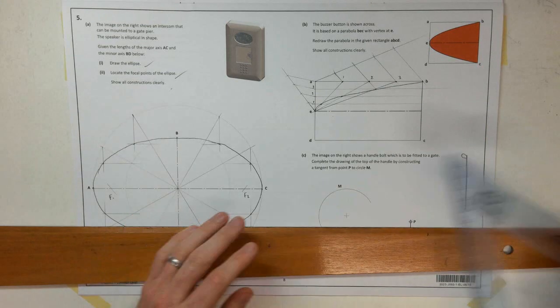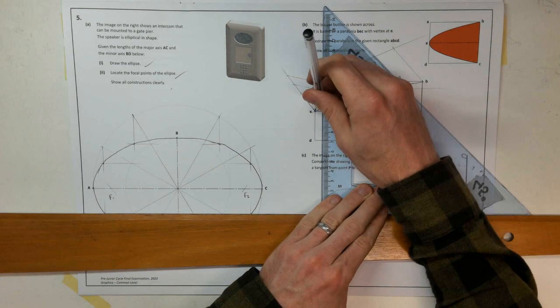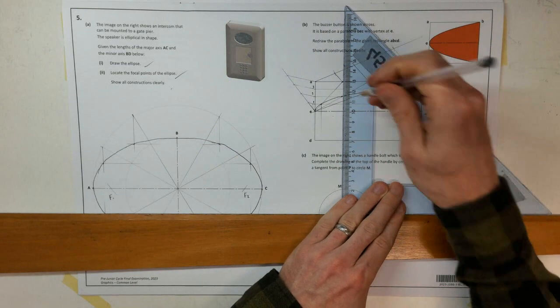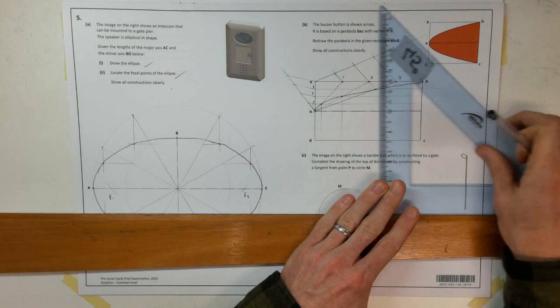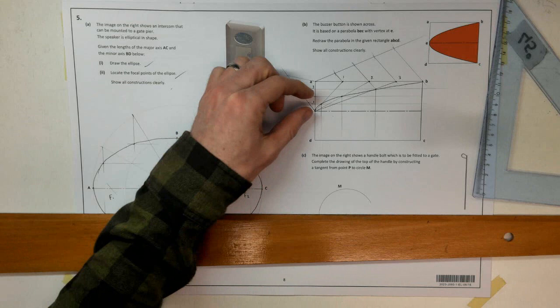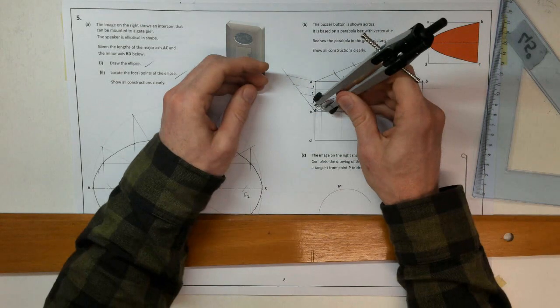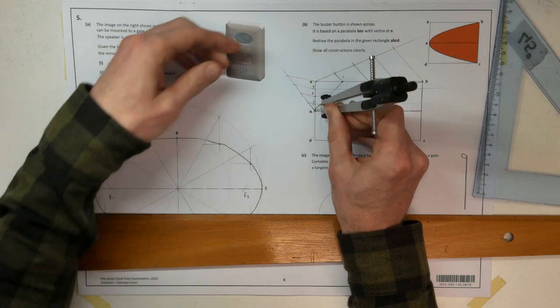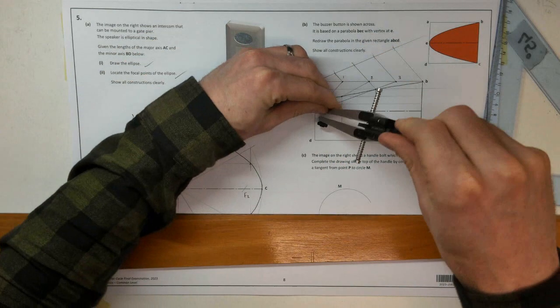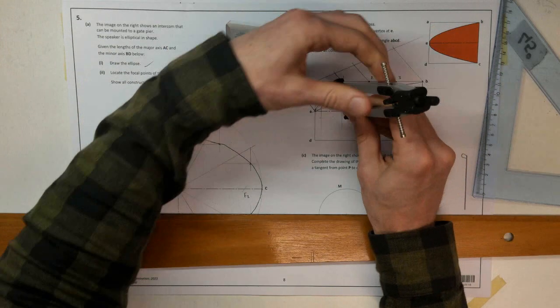Now we need to find the second half, and we're going to do it by axial symmetry, so a mirror image. I've done this earlier in this paper. So we're projecting through the axis at 90 degrees at 3 points, and the distance from here will be the same down here. So point of the compass on my axis, swing an arc there. That finds me point 1. Point of the compass on my axis again.